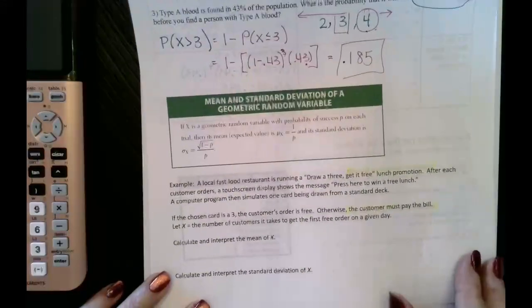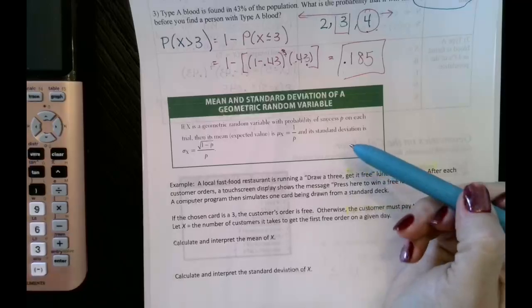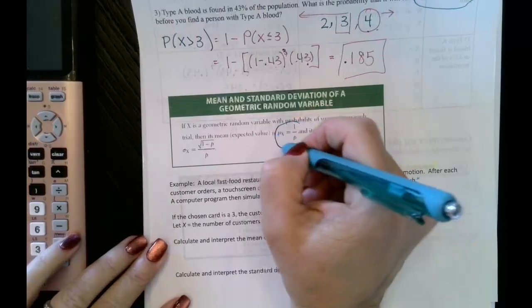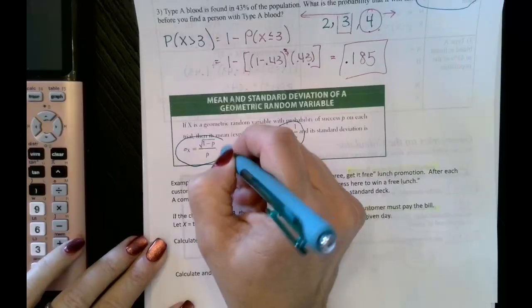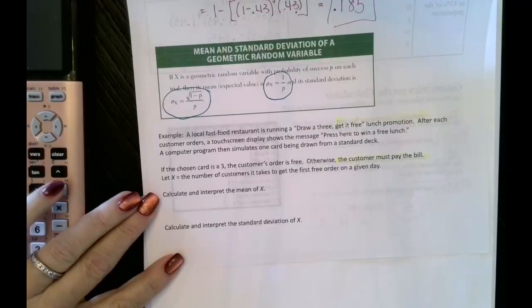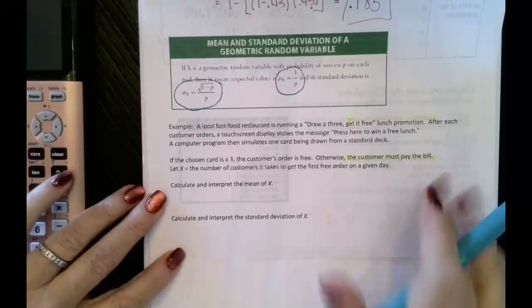Okay, last question. So I talked about this earlier in the notes today. What happens if we want to find a mean and we want to find a standard deviation? So here are my formulas for mean and standard deviation. And all we're going to do is plug these in. It's really simple in this case.